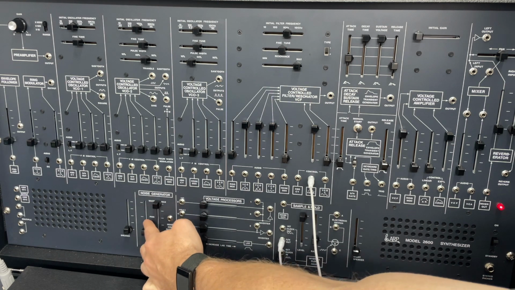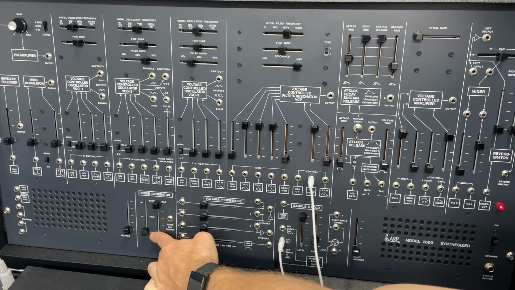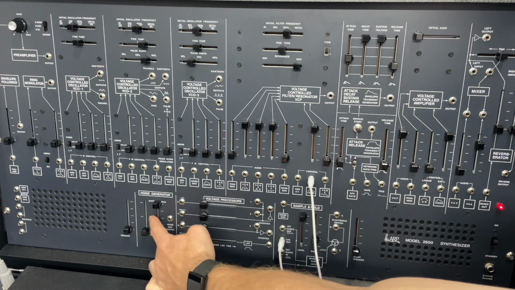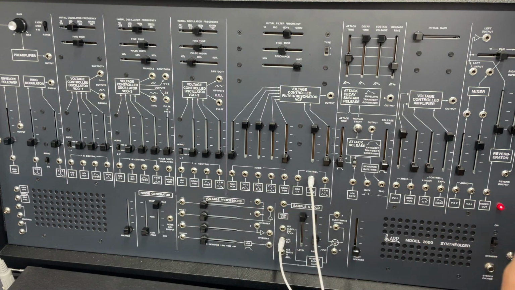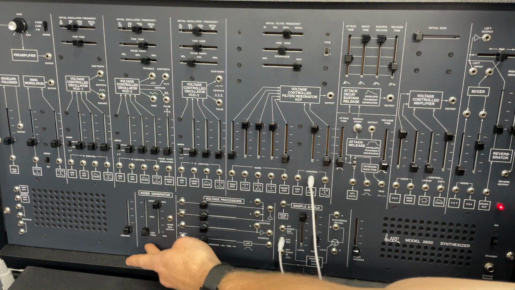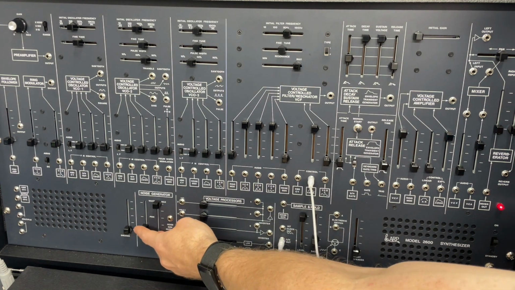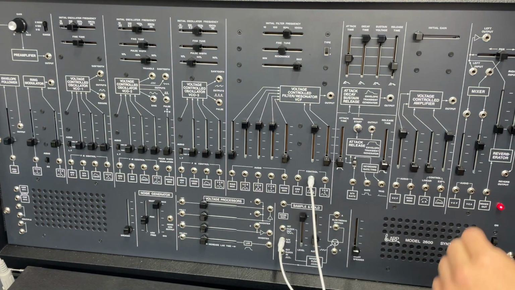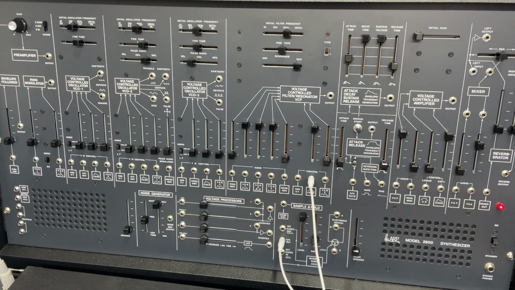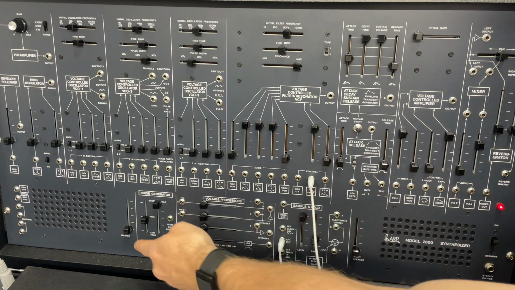Similarly, we have a low frequency noise, which is sort of brown, all the way up to a white noise. So we can get much more harmonically rich noise, which leads to a broader sample range. That's pink noise, so we've already got a lot happening.